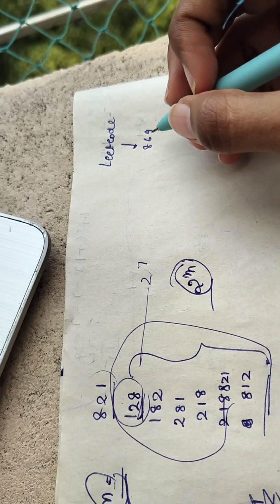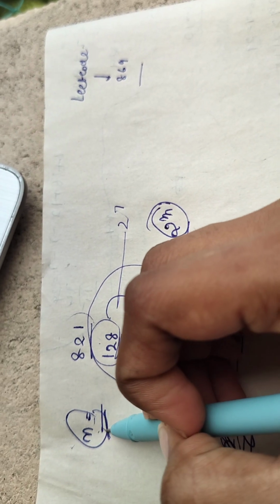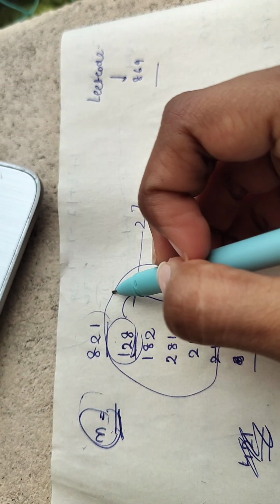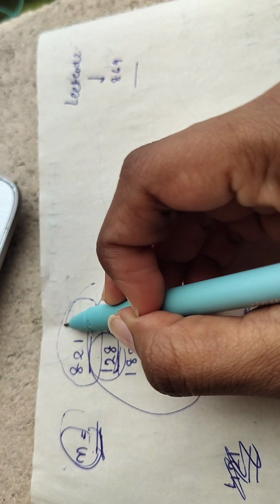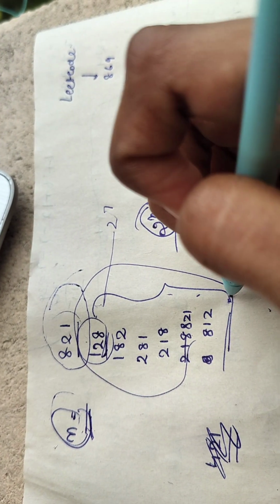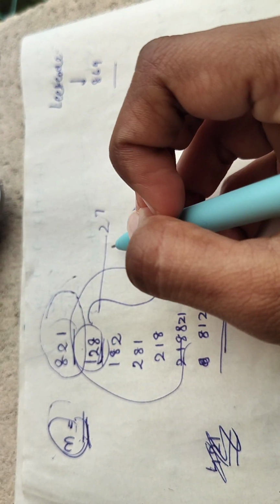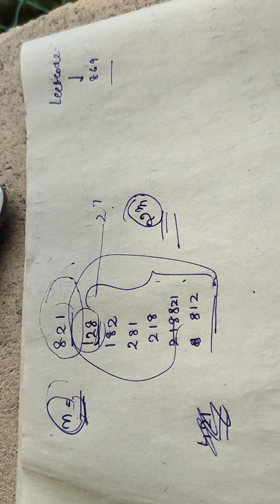Today's problem of the day is Leetcode 869, and in this question we will be given an integer n. For example, if it is given 821, we have to find its combinations and see if any combination comes out as a power of 2, 2 to the power m. Like here, 128 is 2 to the power 7. Now how are we going to do it?